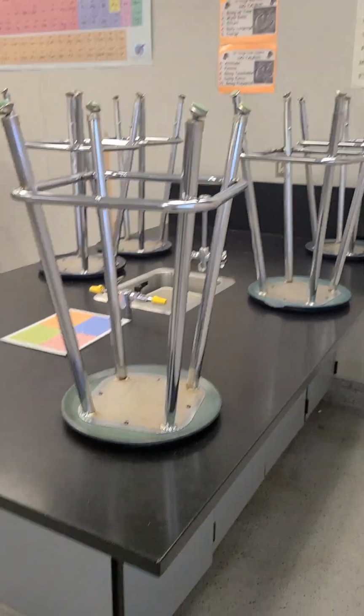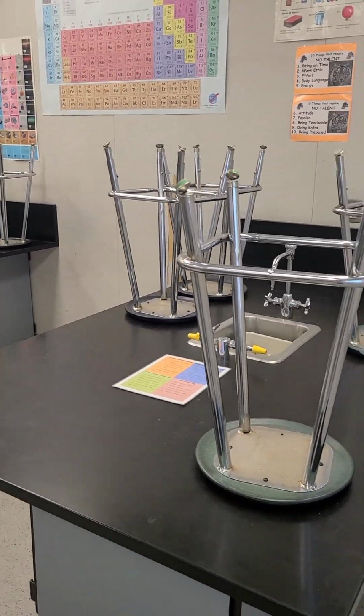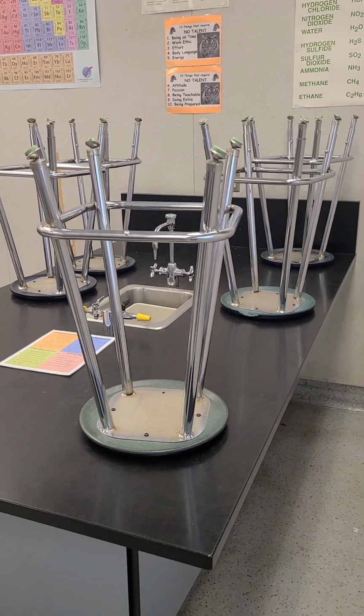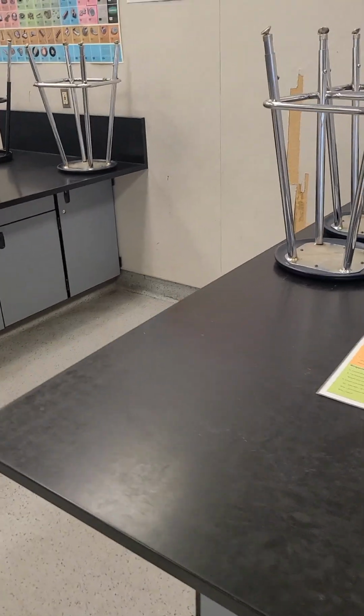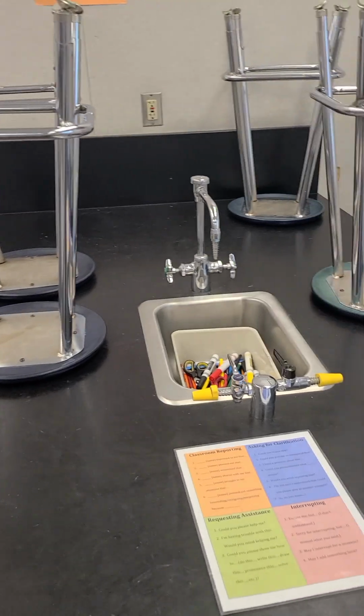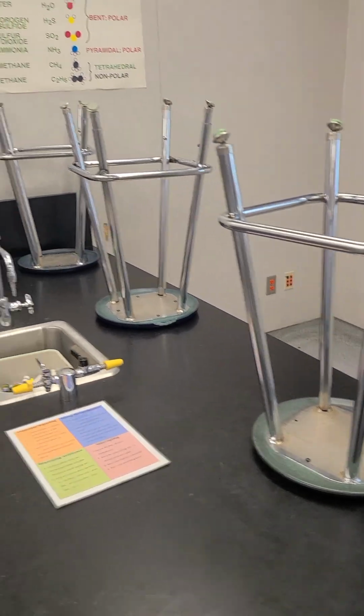I'll roll the dice again. With this one, there are 5 seats at this table, so whatever number the dice rolled will determine which student is answering the question. So they'll stand and deliver.